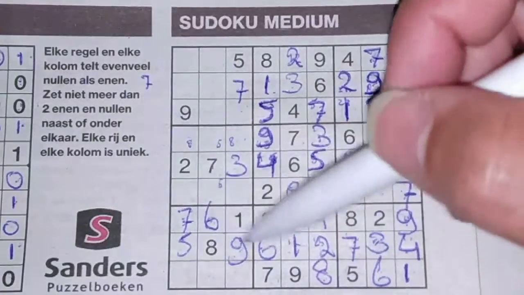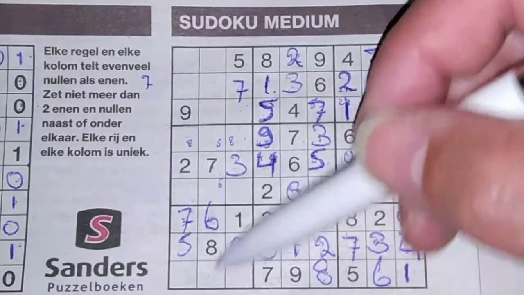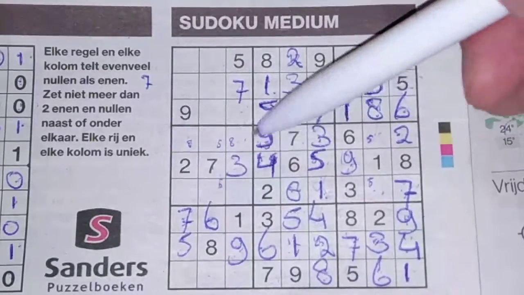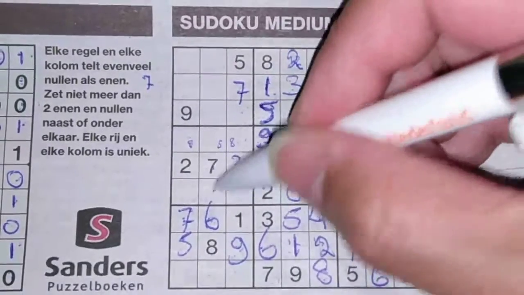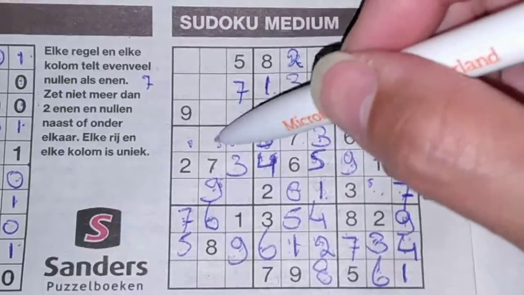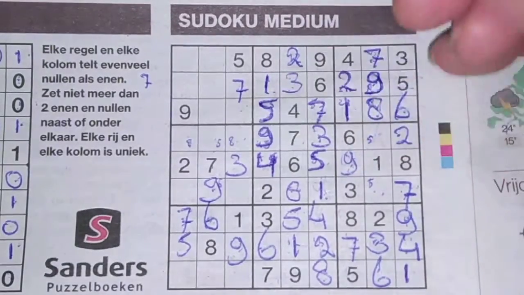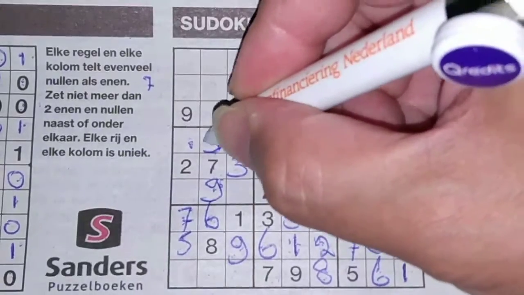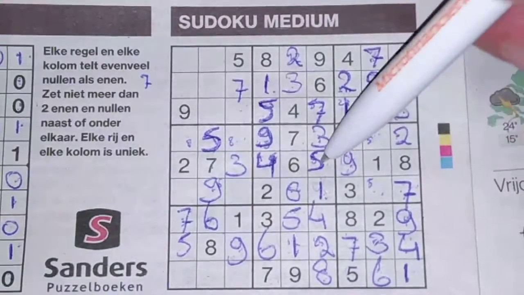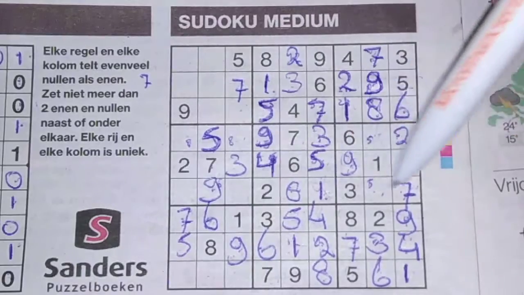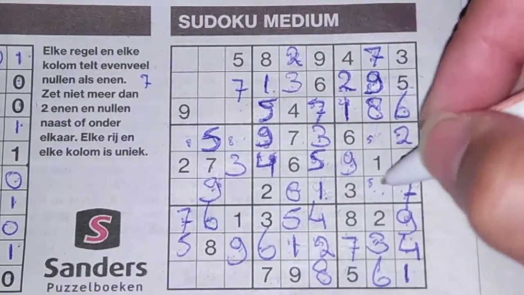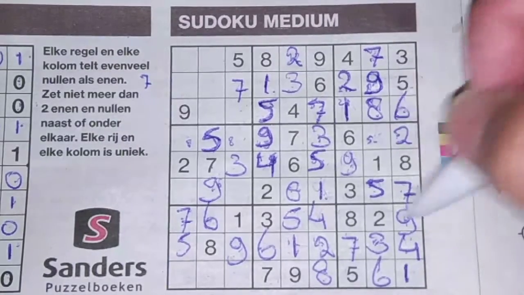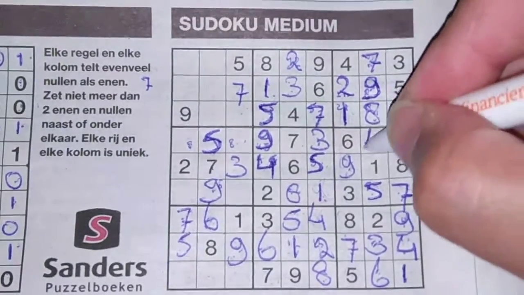9 in this column, 9 in the third column. So in the column between, the second column, the only 2 places for the 9 are here or there. I see here 9, no 9 there. 9 should be here, and the other box should be the 5 because I have marked those boxes with the 5. Alright, 5 in this row, 5 in the middle row, so in the row below, the only place for the 5 should be here. 1 box left in this big square for the number 4.